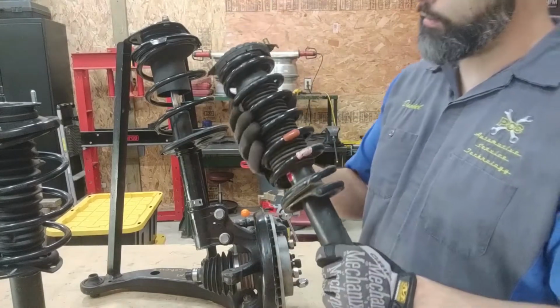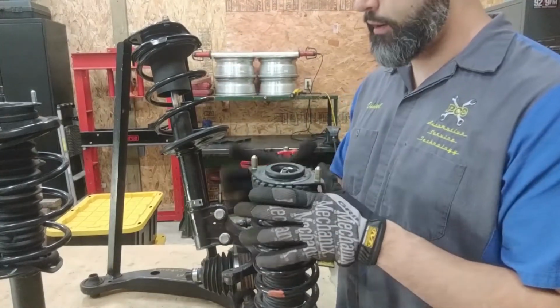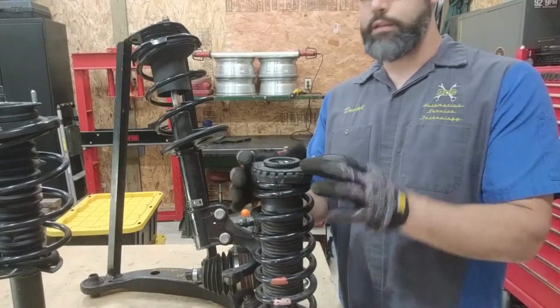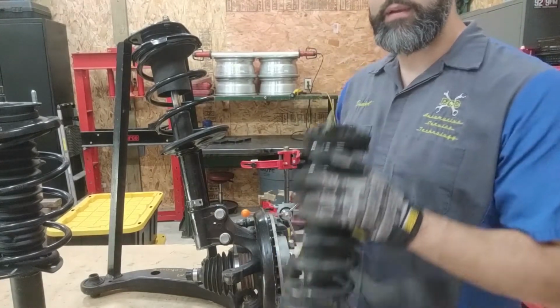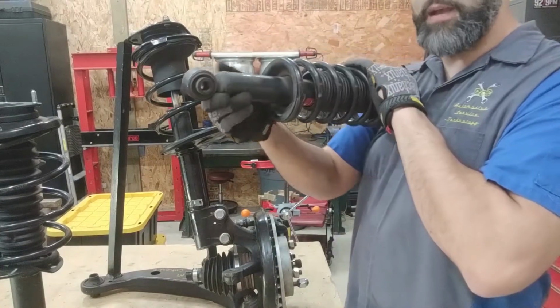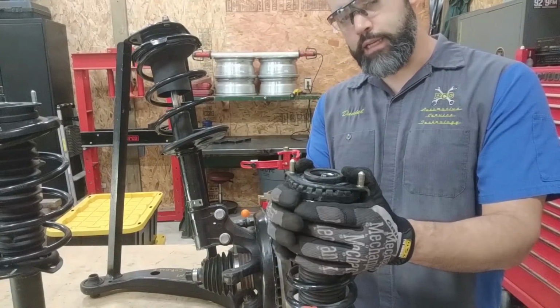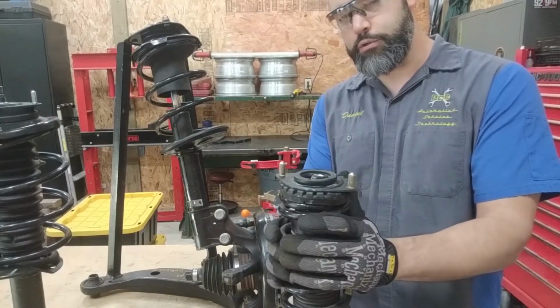That way, when they go back together on reassembly, they're put together in the correct orientation to where the holes line up on top and the hole on the bottom lines up with the lower component. Let's go through the process of replacing and servicing a strut assembly.